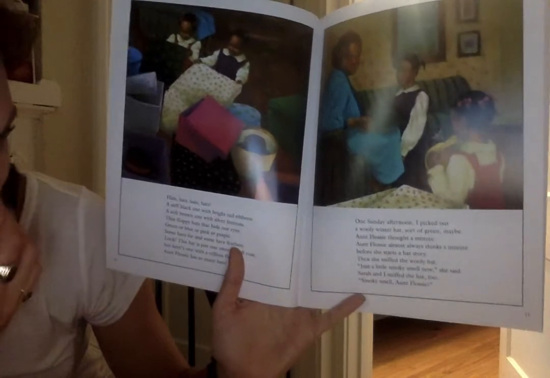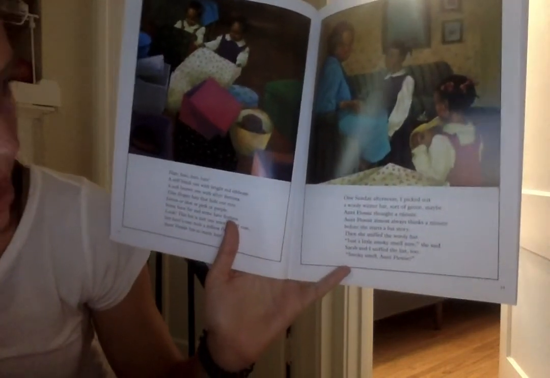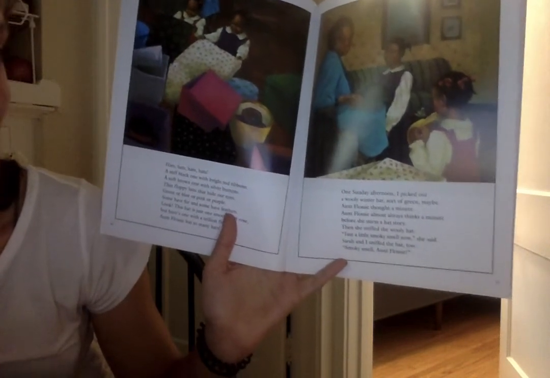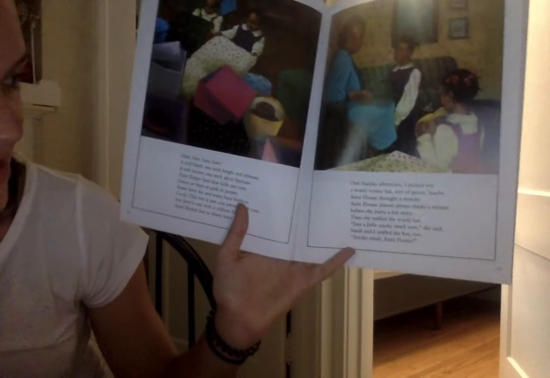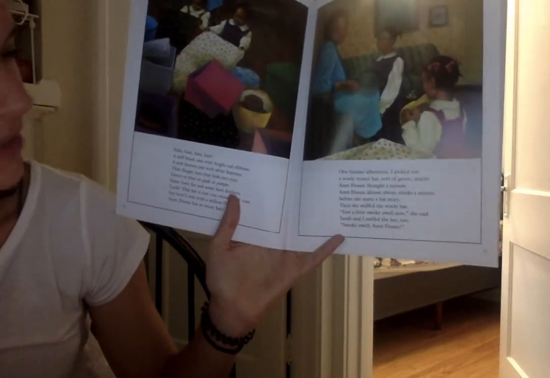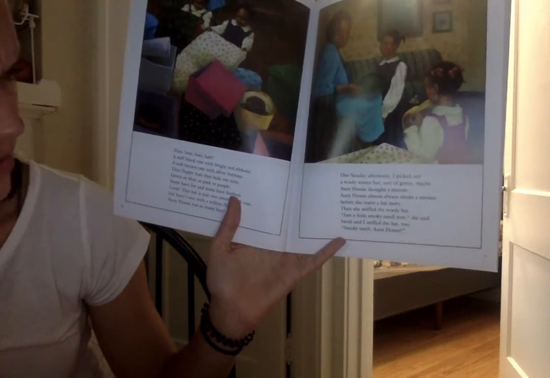One Sunday afternoon, I picked out a woolly winter hat. Sort of green, maybe. Aunt Flossie thought a minute. Aunt Flossie almost always thinks a minute before she starts a hat story. Then she sniffed the woolly hat. "Just a little smoky smell now," she said. Sarah and I sniffed the hat too. "Smoky smell, Aunt Flossie?"